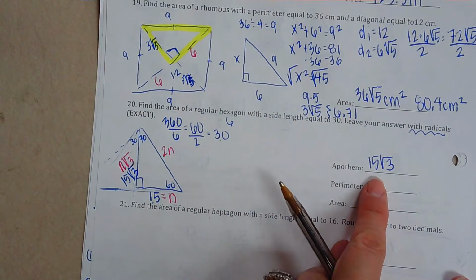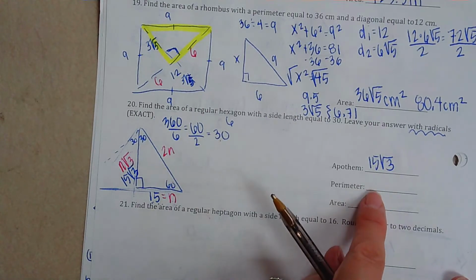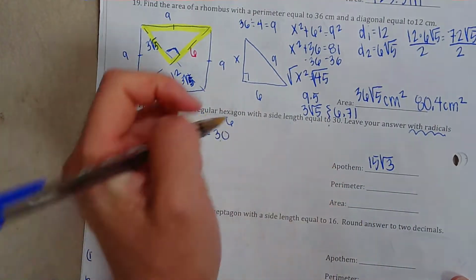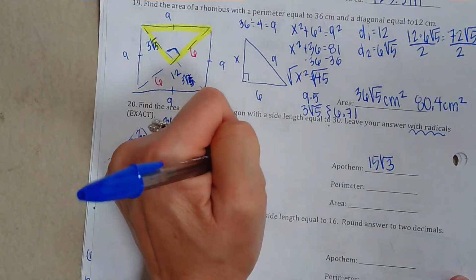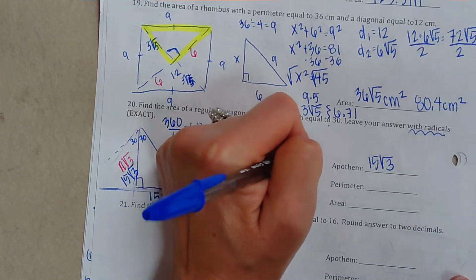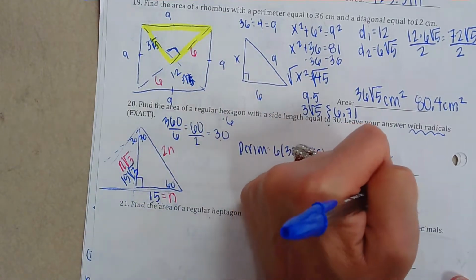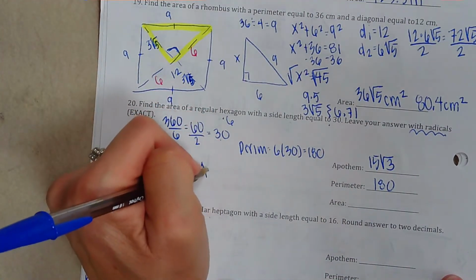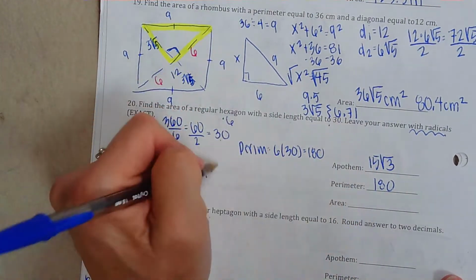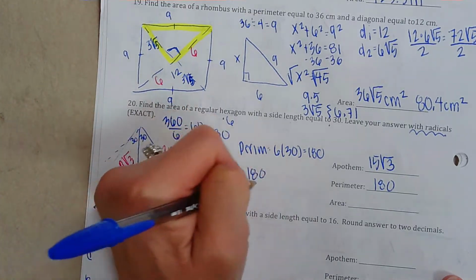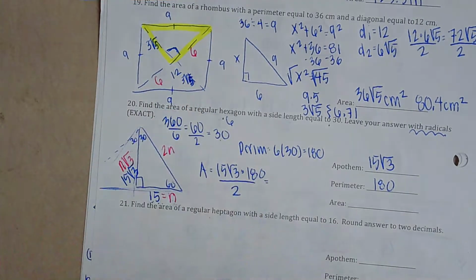Okay, well, now I need to figure out my perimeter. Well, if it's a hexagon and I know one side is equal to 30, I'm going to do 6 times 30. I'm going to get 180. All right, well, my area is equal to my apothem, 15 rad 3, times my perimeter, 180, divided by 2.